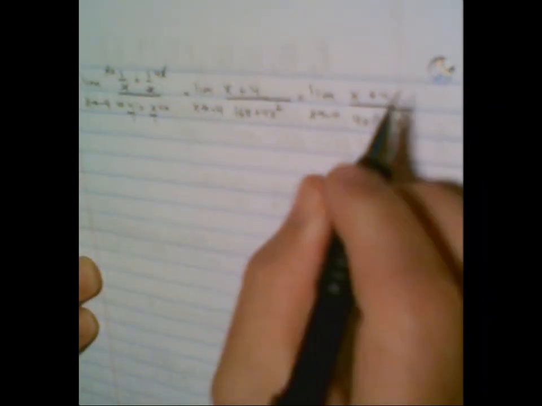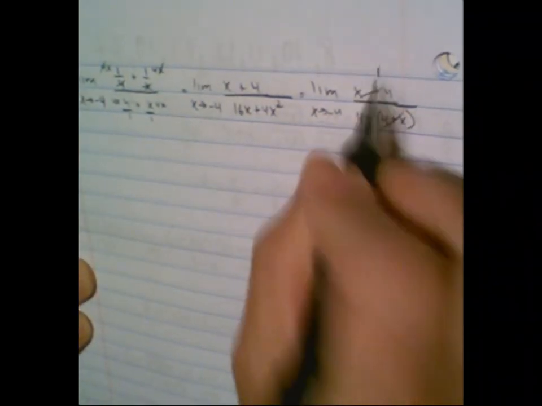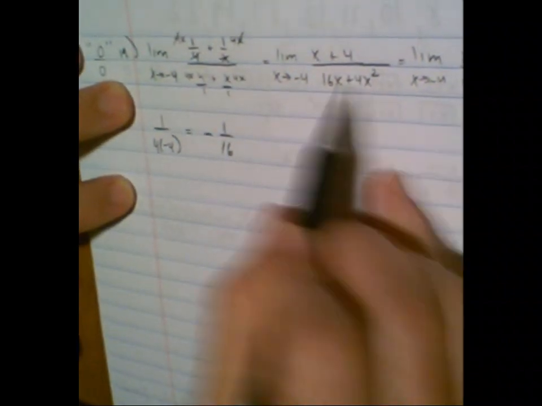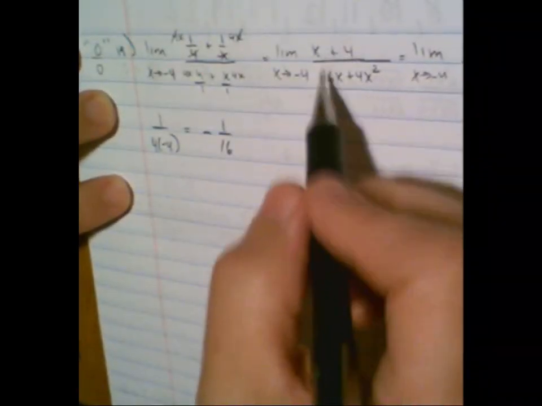Anyway, the 4 plus x goes into x plus 4 one time. We're left with 1 over 4x. So I'm going to do 1 over 4 times negative 4, which is 1 over negative 16, or negative 1 over 16. Okay, so that was the answer to number 19. Again, if I would have just left this together as 4 plus x and then multiplied by 4x, I would have gone directly to 4x times 4 plus x, and I would have skipped this part. This part was not necessary.